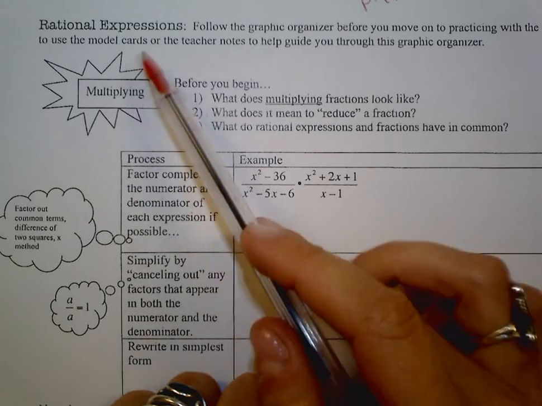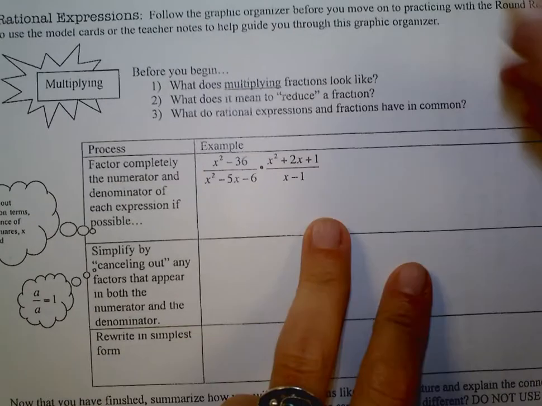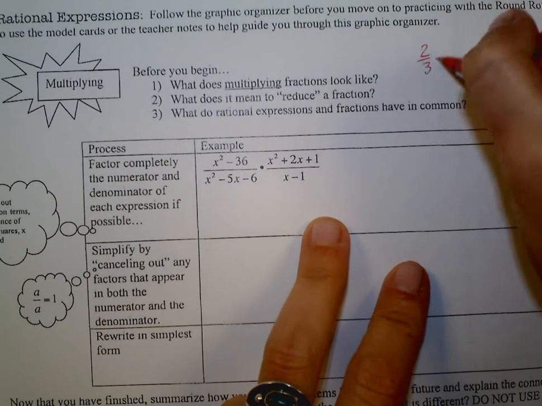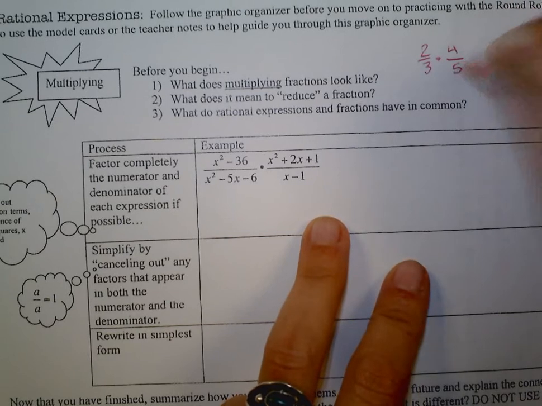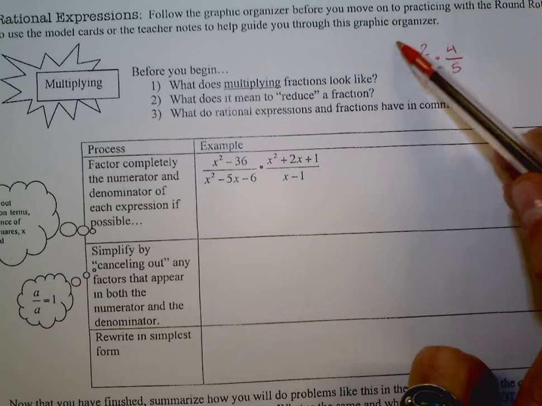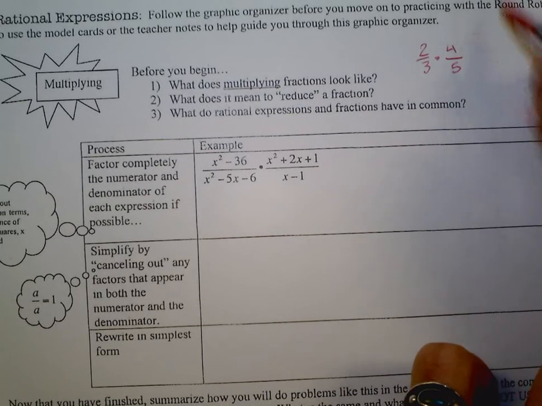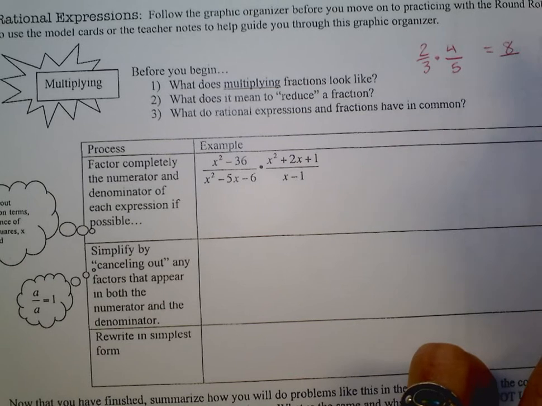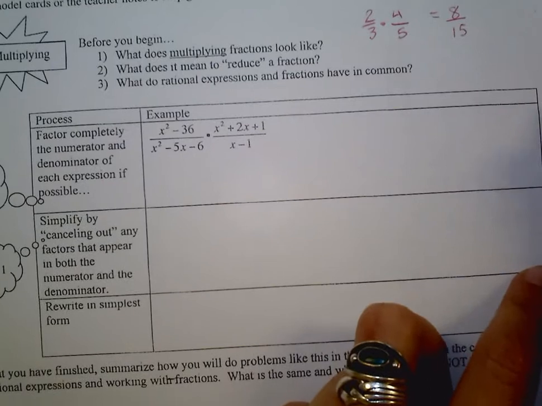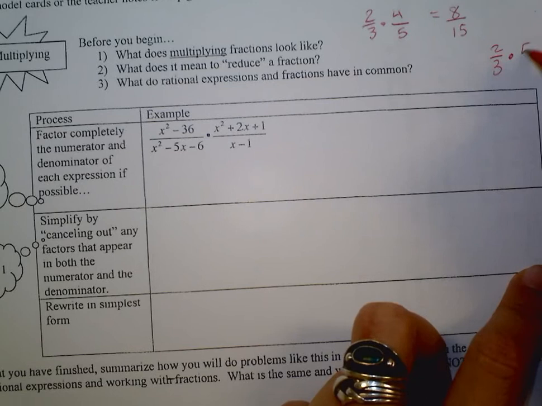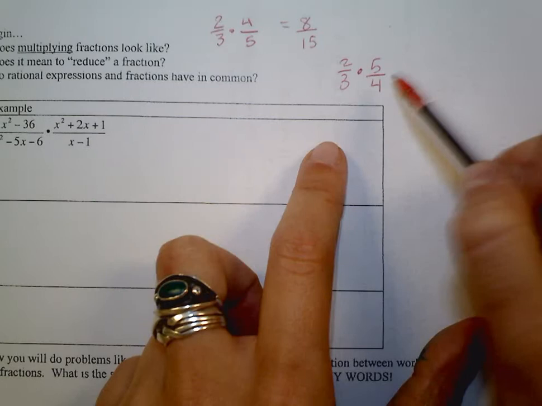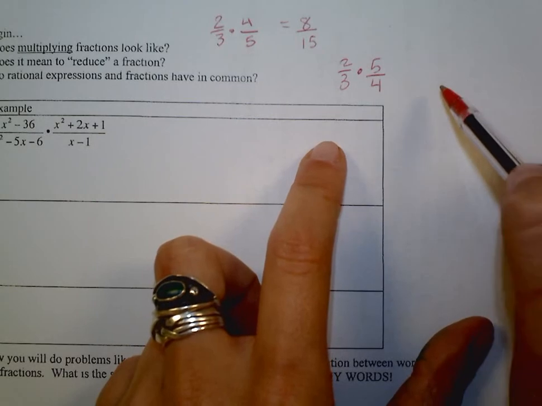First things first, if we're multiplying fractions, let's say I'm multiplying 2 over 3 times 4 over 5. I know that I multiply straight across. So 2 times 4 gives me 8, and 3 times 5 gives me 15. Now, if I had 2 over 3 times 5 over 4, I could choose. I can multiply across first to give me 10 over 12, and then I'd have to reduce 10 over 12.